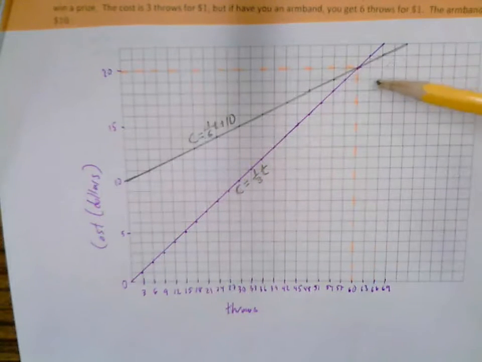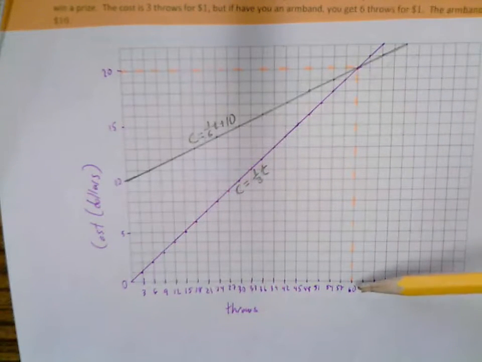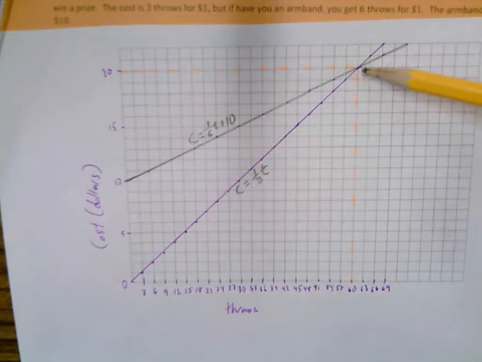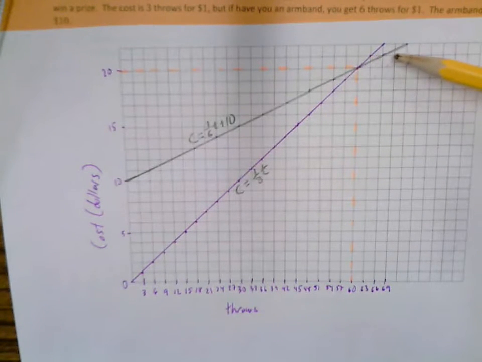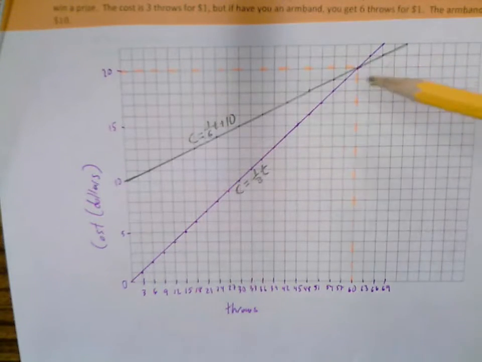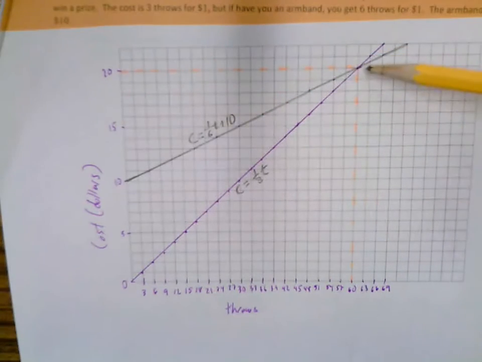And what I found was that only if I went past 60 throws would it make sense to buy the armband. Would the armband be a better deal? And that would be a cost of $20, which is a ridiculous amount to be paying on throwing a ball at a pyramid of cans. So I would never do that, so I would never purchase an armband.